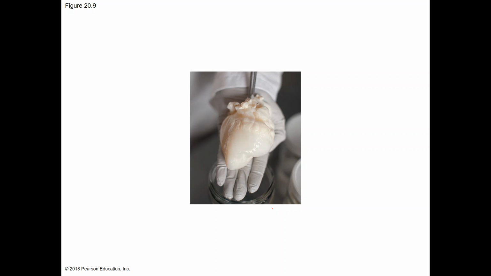Scientists have found that hearts and other organs from animal cadavers can be washed in a detergent which dissolves away the cells and leaves behind a scaffold of this connective tissue matrix. We call that decellularized connective tissue. It maintains the shape and integrity of the heart. Even the small tubes and blood vessels and everything remain intact.